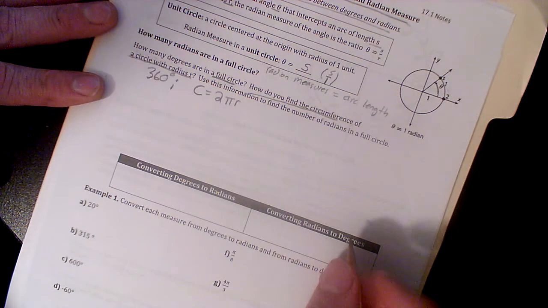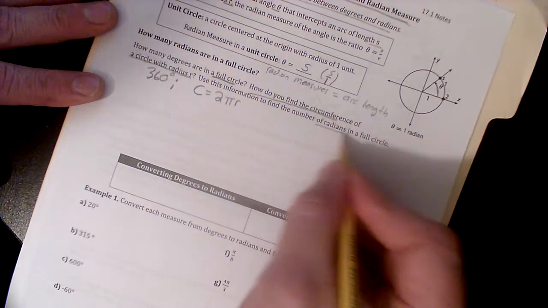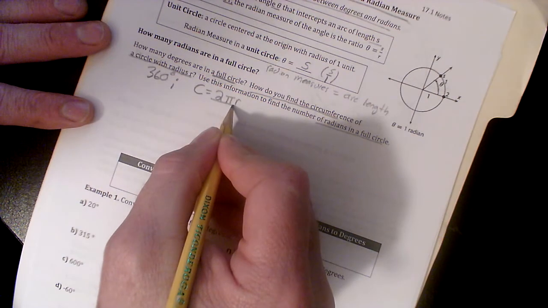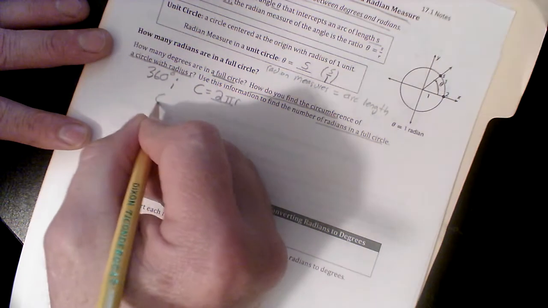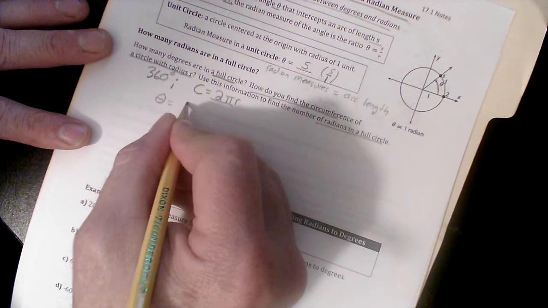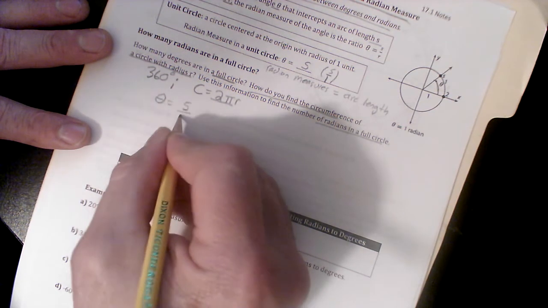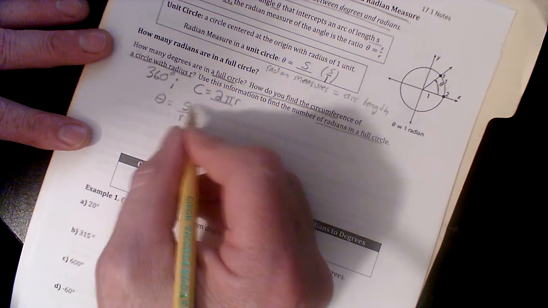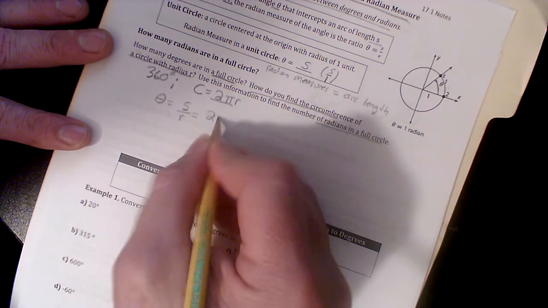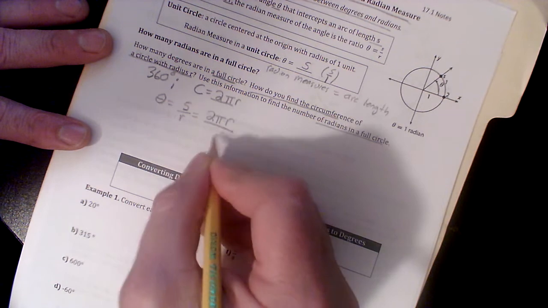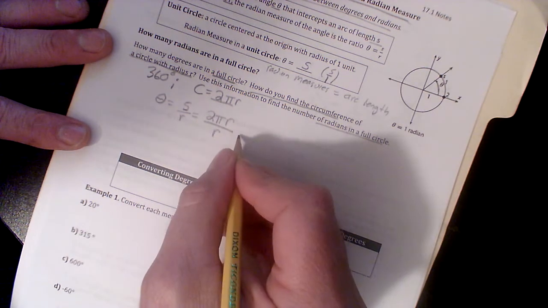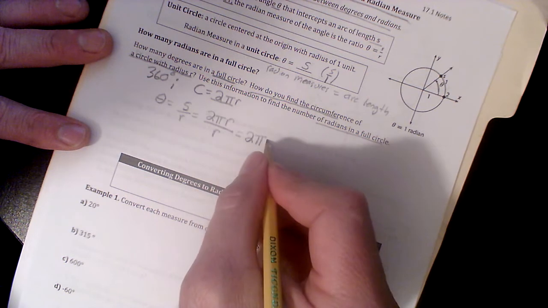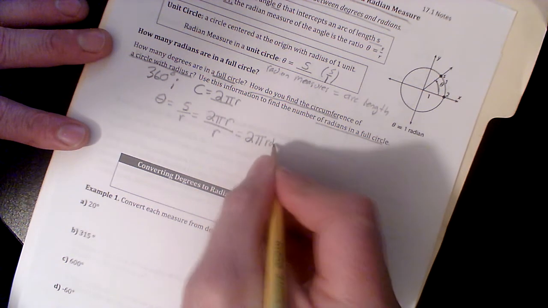Alright? So, use this information to find the radians in a full circle, right? If the circumference is 2 pi r, we know that theta is equal to arc length over r, right? And we realize the full way around, our largest arc length, can be 2 pi times the length of the radius, and the denominator is also the length of the radius. So the number of radians in a full circle is 2 pi radians.